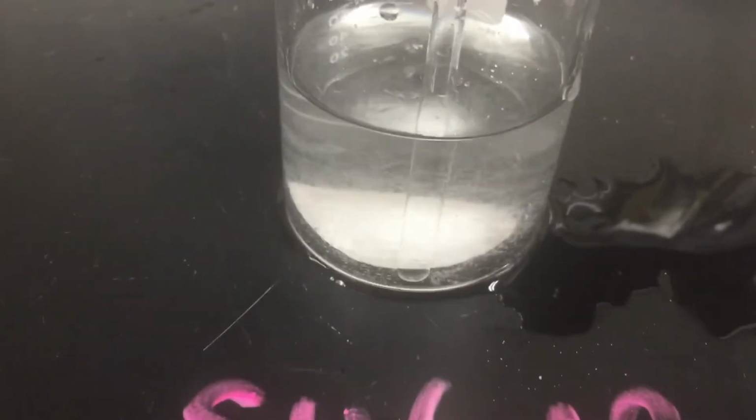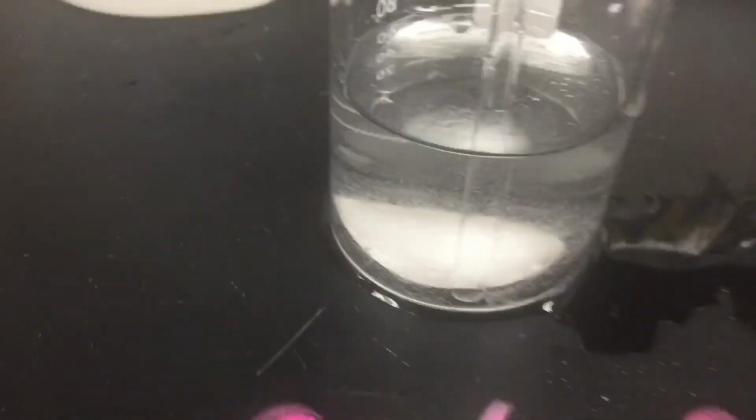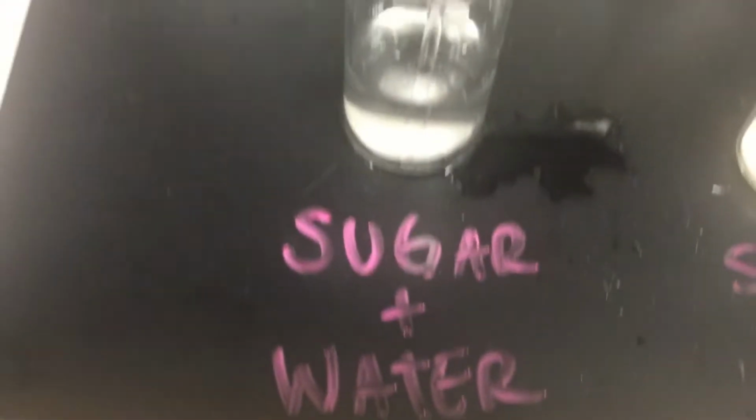Make your observations of what happened when we mix sugar with water.